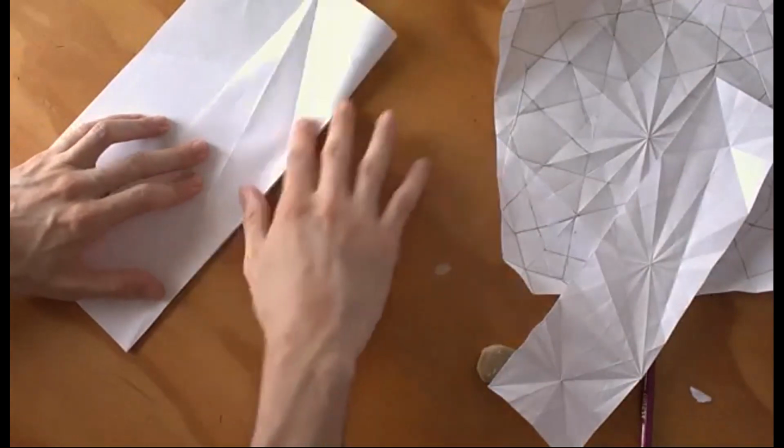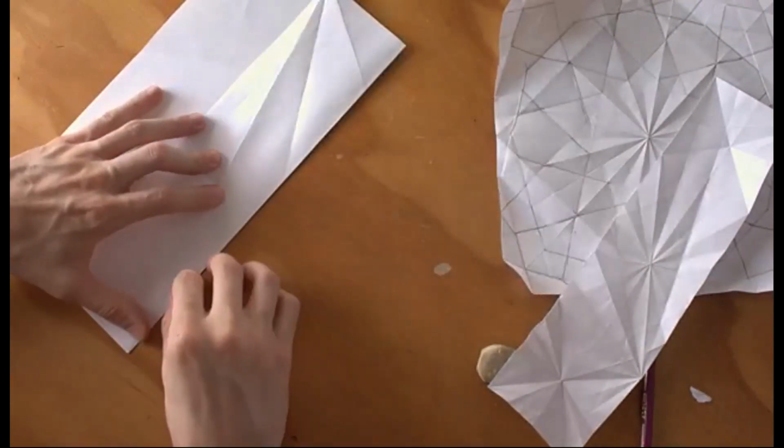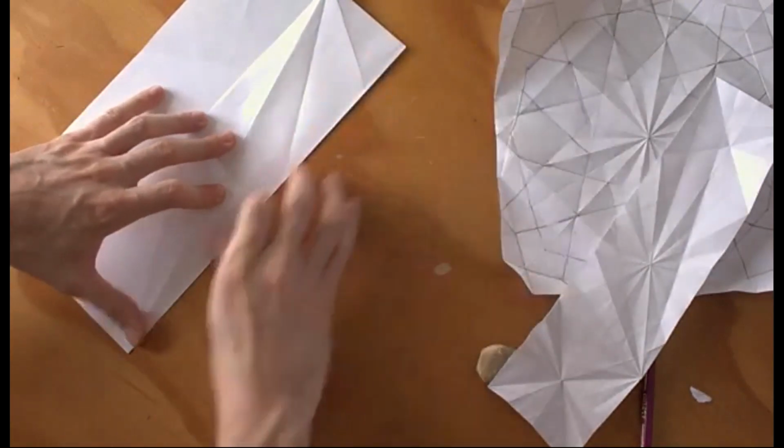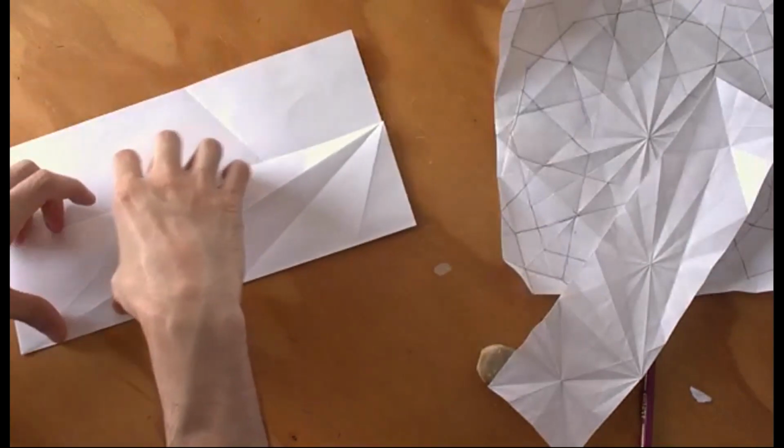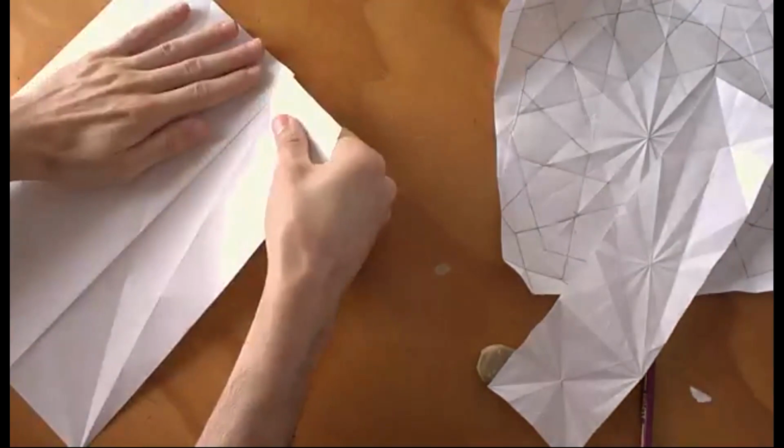So if one were so inclined, you could make one big enough so that you can put the pattern into it. And then you could sort of extend it.